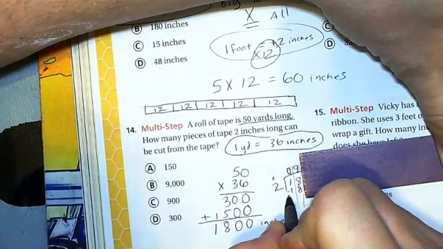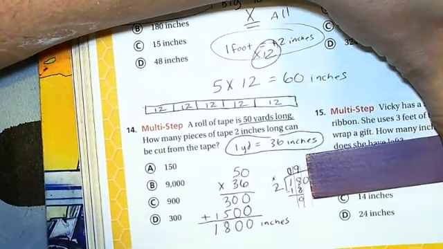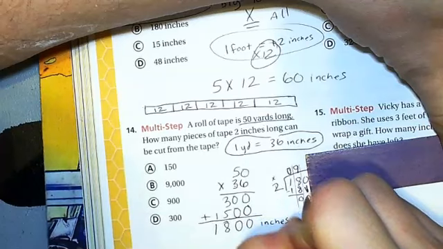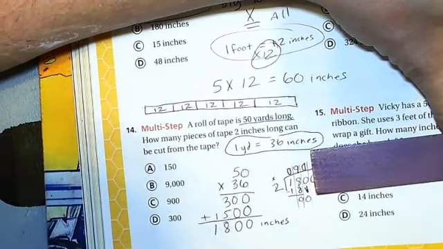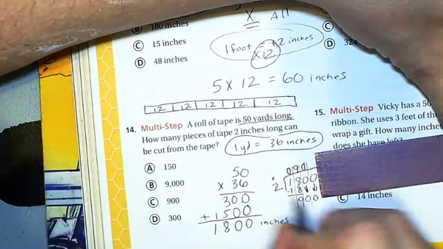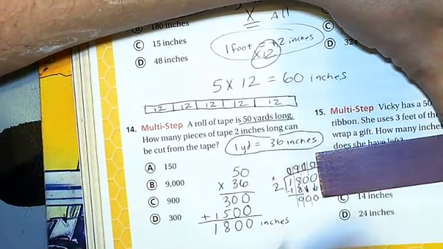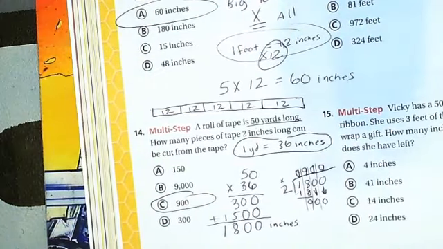So that worked out pretty good. 0 left over. And then here's the fun part. Drop the 0. It's still 0. 2 doesn't go into 0. Add a 0. Scoot it over. Drop the 0. We've still got 0. 2 doesn't go into 0. And my answer was there's going to be 900 pieces of tape.